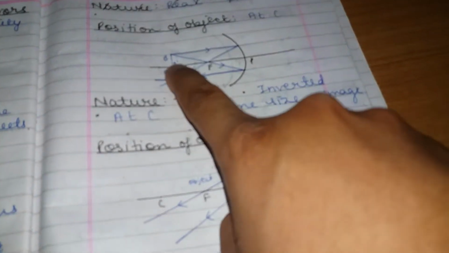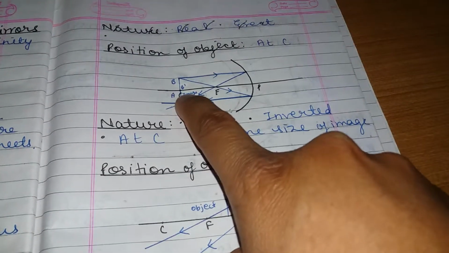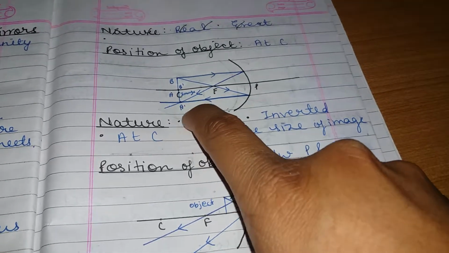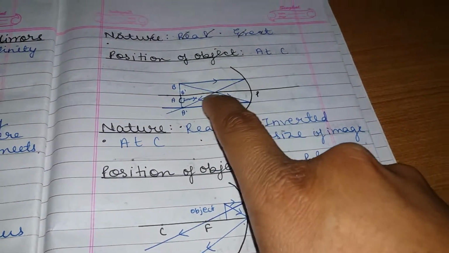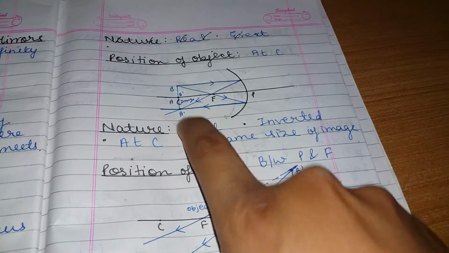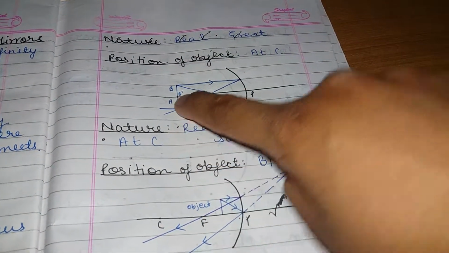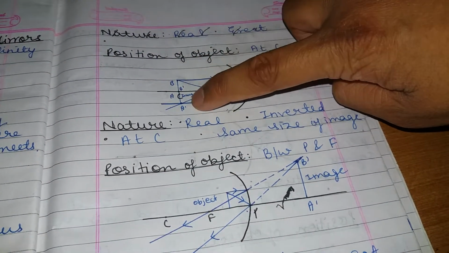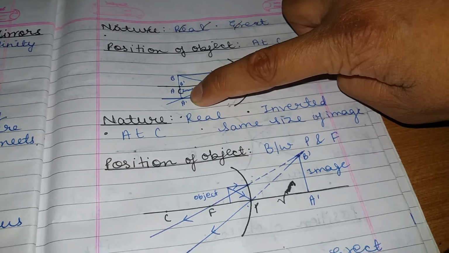The image is inverted, as the position of the image is opposite to the position of the object. It is at the center of curvature. And fourth, the size of the object is equal to the size of the image.